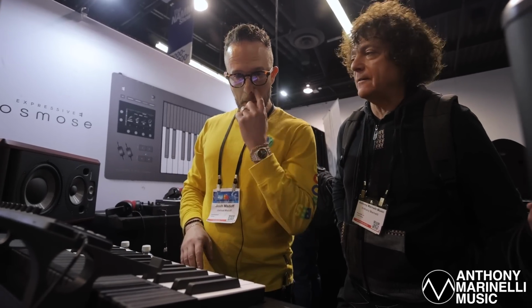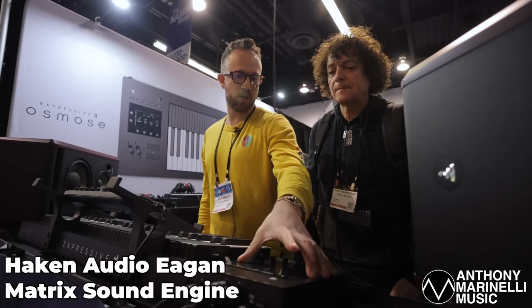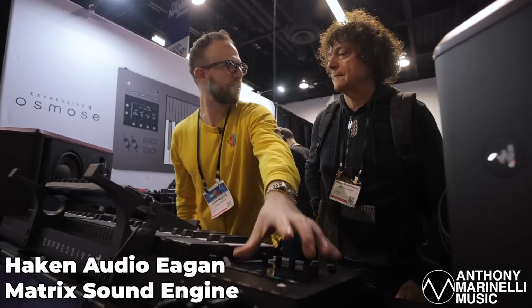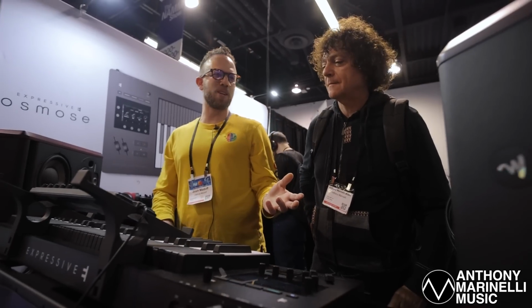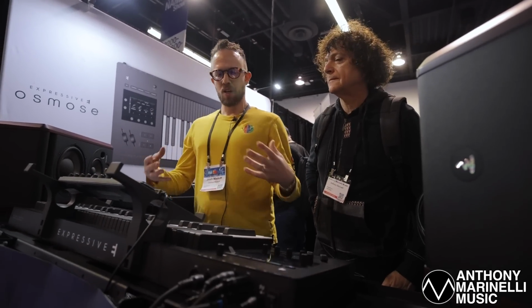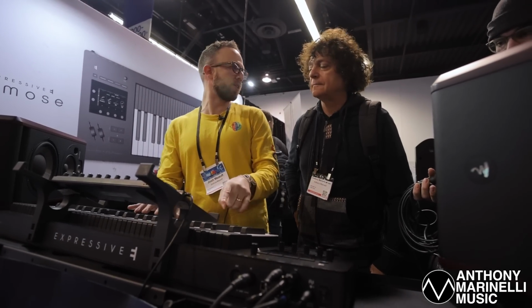What's generating the sound? The sound is coming from within the Haken Audio Eagan Matrix. So there's 500 internal presets. It's a very difficult sound engine to describe because it uses a series of formulas through this really, really extensive matrix that are mapped to gestures on the keyboard itself.